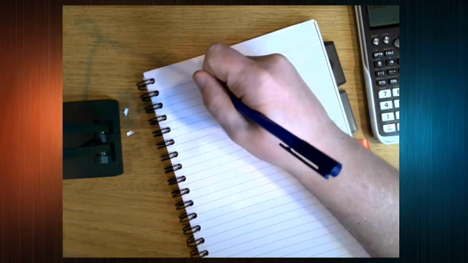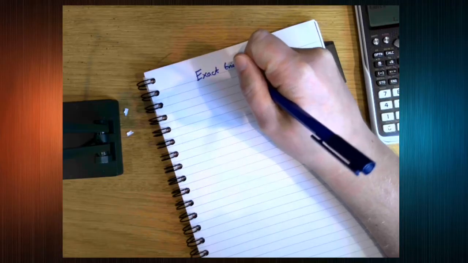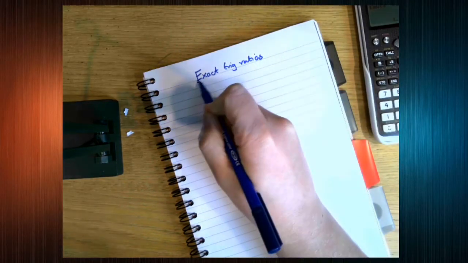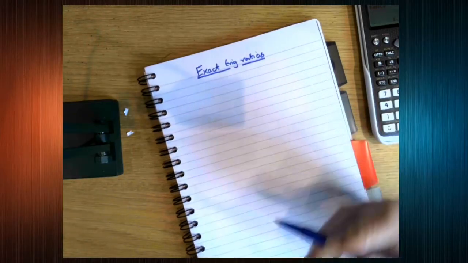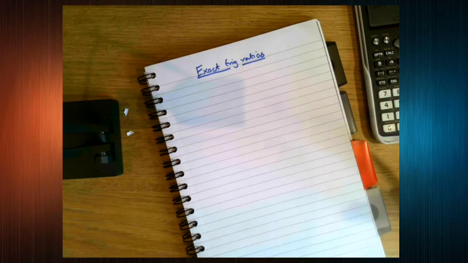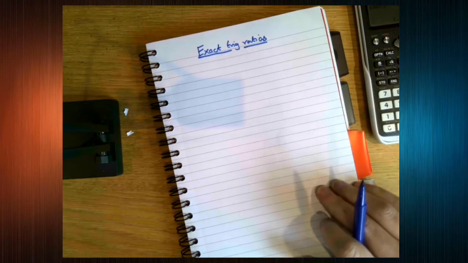So, much like in degrees, because radians, again, it's just a unit of measurement, we can work out exactly, or you can learn, exact trig ratios.